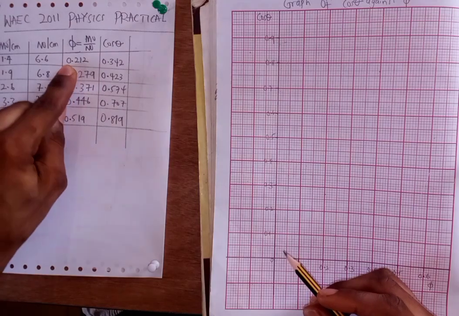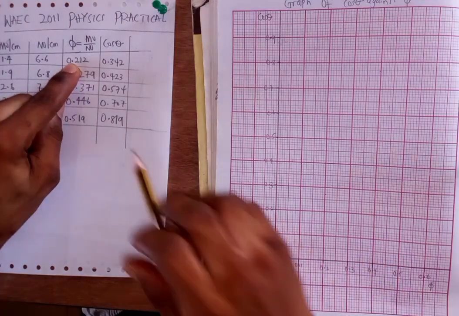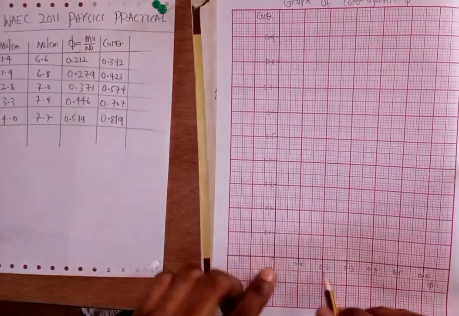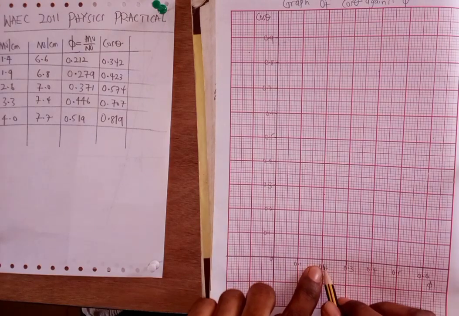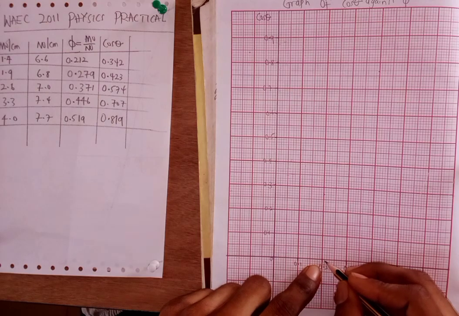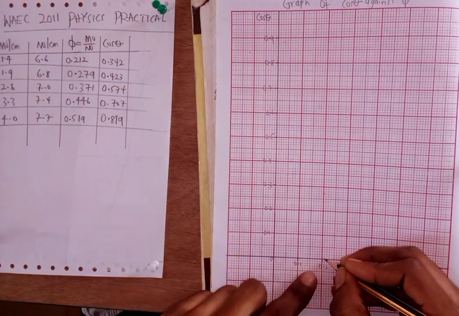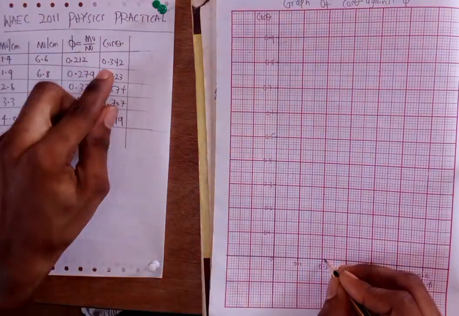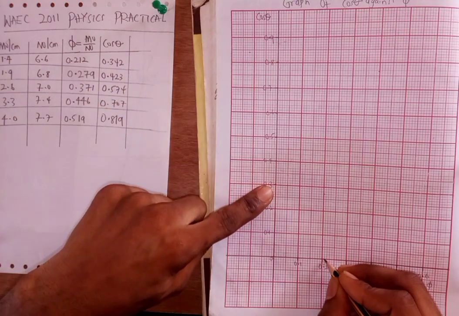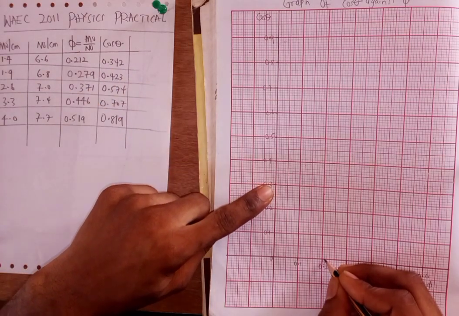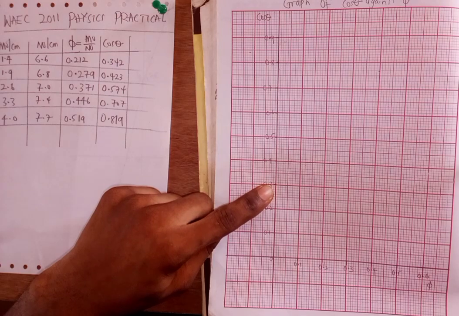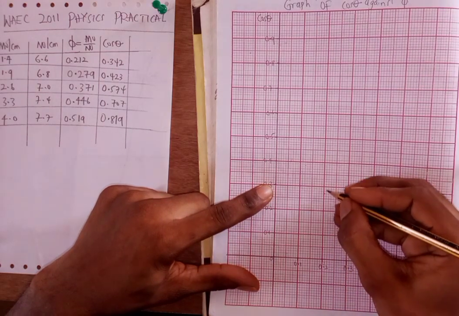Approximated, this one is 0.21 and this one is 0.34. So I will count 0.1, 0.2, and the next line should be 0.21. This next small line is 0.21. When this one was 0.21, this one was 0.34. This is 0.3 here, as you can see, so move to 0.34 on that line. I'll trace this up.